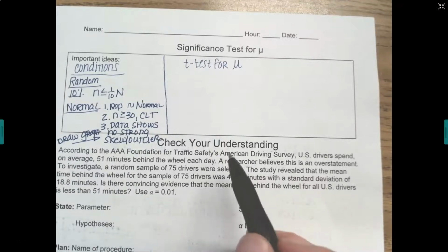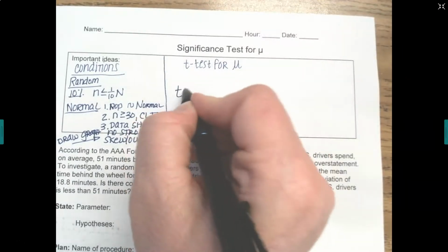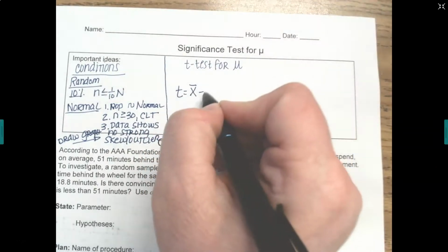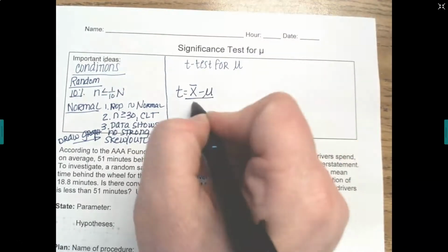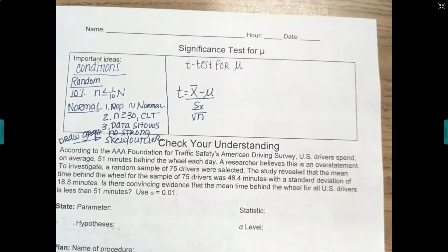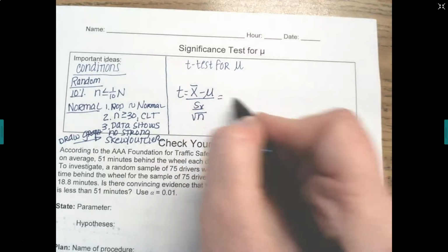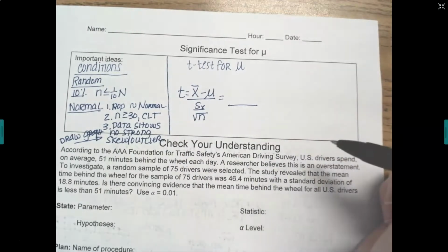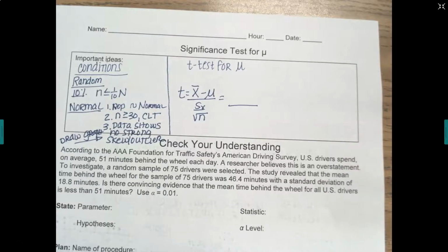So when we do our t-test, you take the score of interest, which is your test statistic, minus the mean, which is your null, and divide it by the standard error, the sample standard deviation divided by the square root of n. That will give you your test statistic. Okay, and then you'd have to go look on table B to see about it.